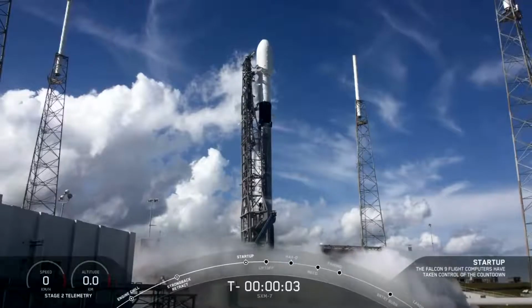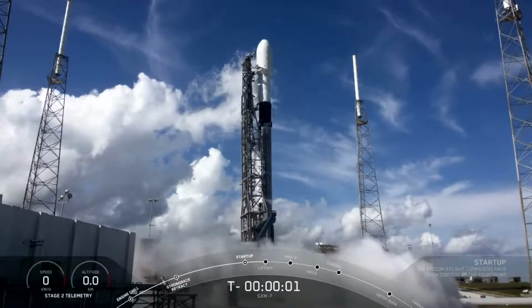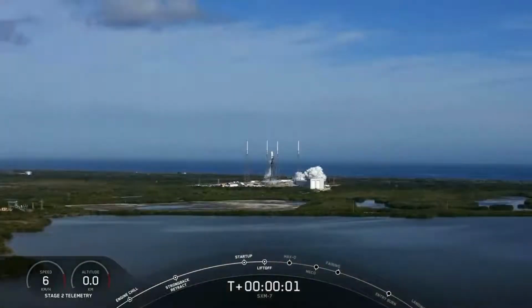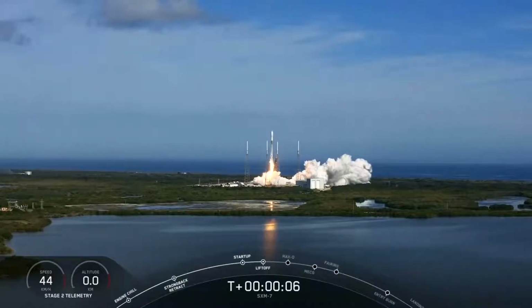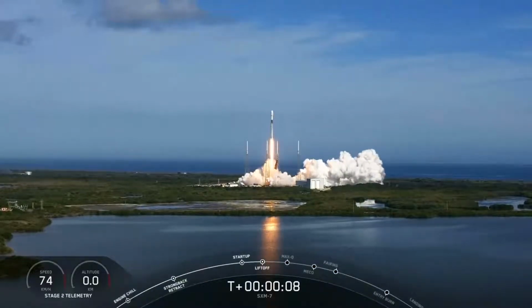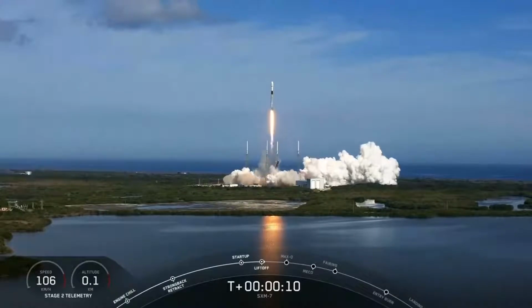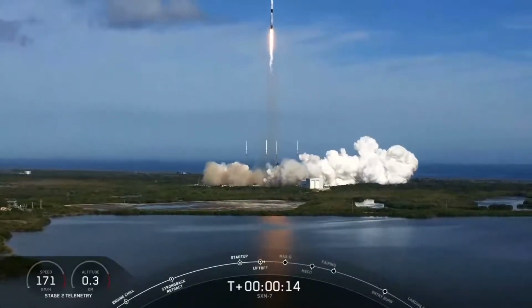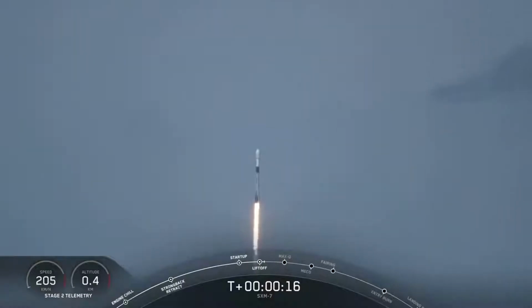5, 4, 3, 2, 1, 0. Ignition, and we have liftoff. Stage 1 propulsion nominal. Vehicle's pitching downrange.